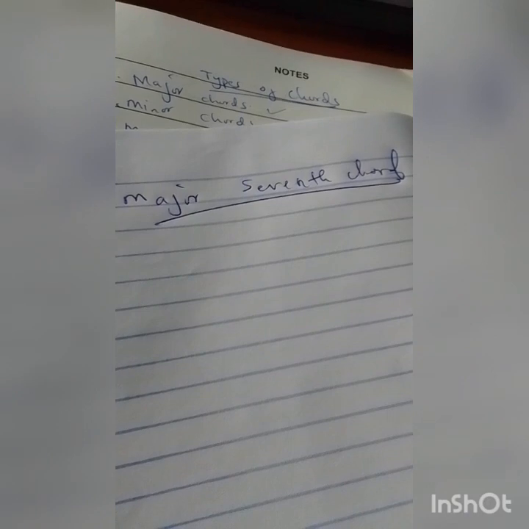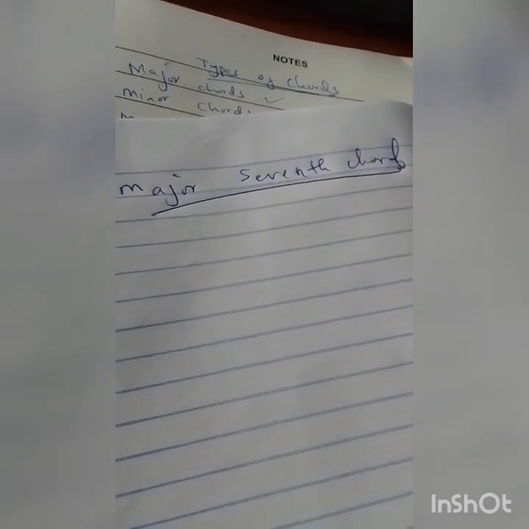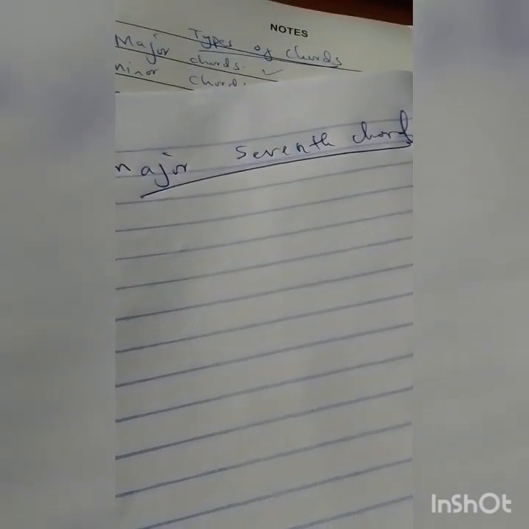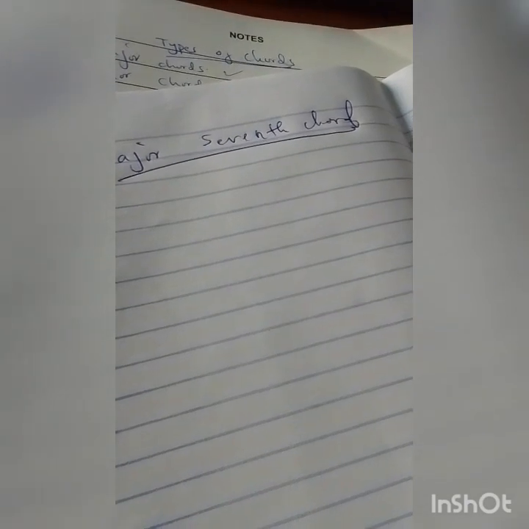A major seventh chord gets its name because it uses the seventh scale degree. As we said above, a triad chord uses the root note, the third scale degree, and the fifth scale degree to make a chord.